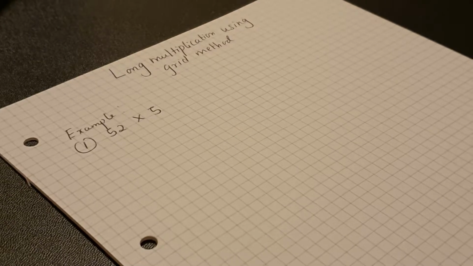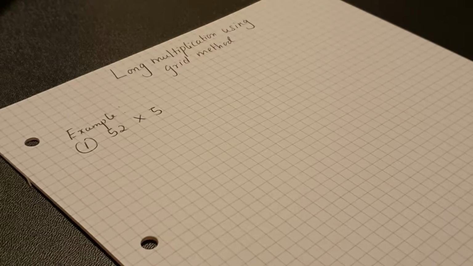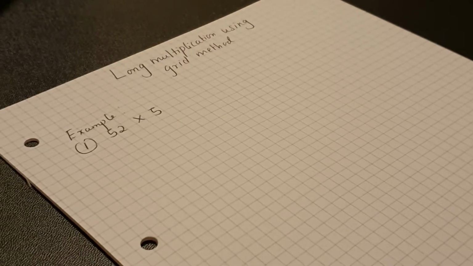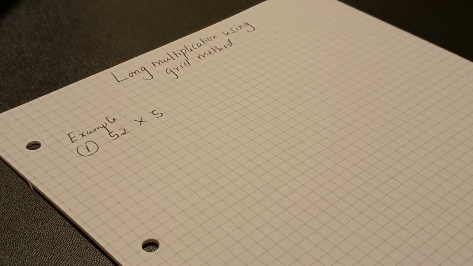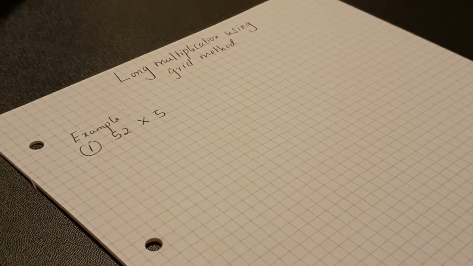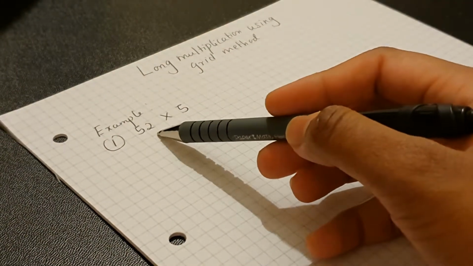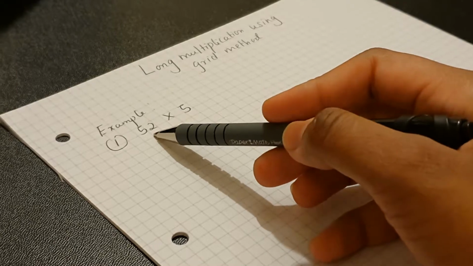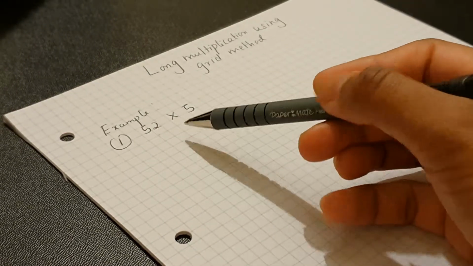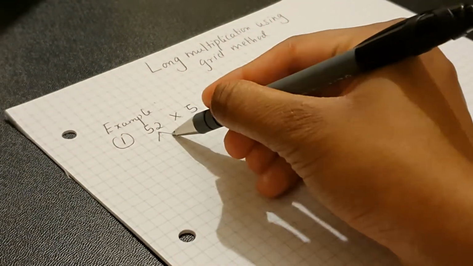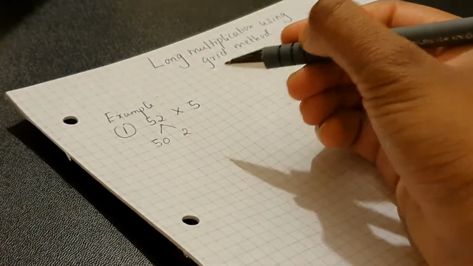In this video, we're going to see how we can use grid method to multiply two numbers together. When we use grid method, what we need to do first is to split our big number into smaller numbers. So in this question, 52 is our big number. So we can split 52 into two numbers. If we split 52 into two numbers, we'll get 50 and 2.